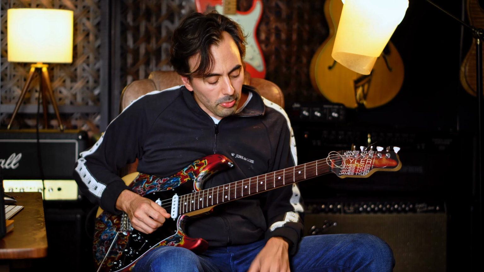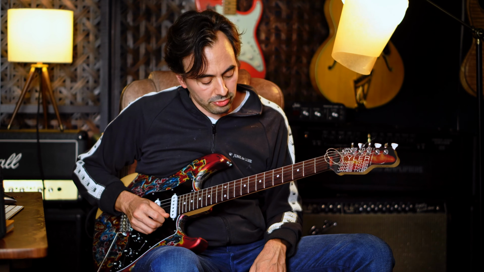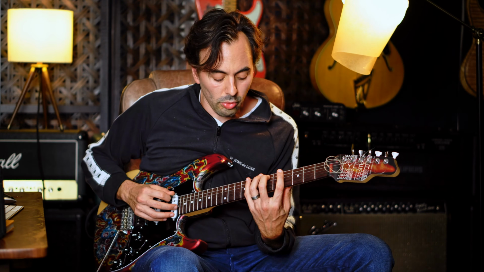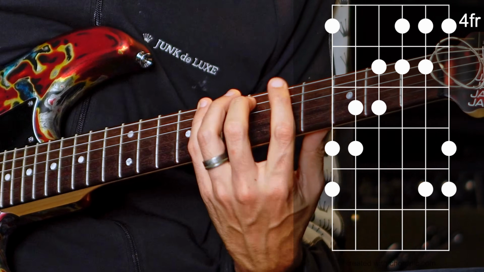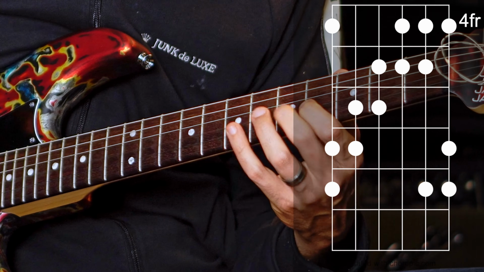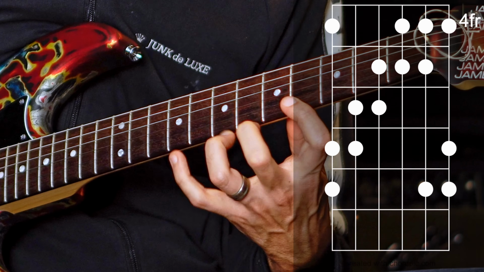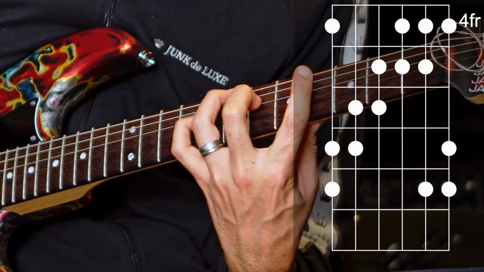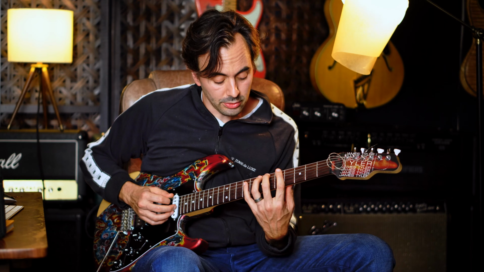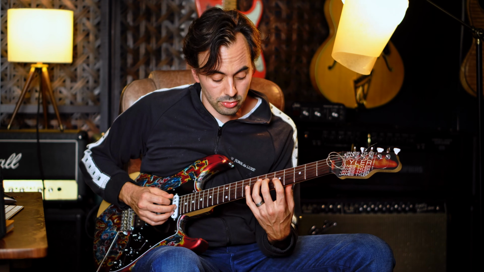Now to play them in position, you're gonna have to figure out when to play 2 notes per string, when to play 3 notes per string. So with mode 1, to play in position, you can do one of 2 things. You can go 3 notes per string, 2, 2, 2, 3, 3. Or 3, 2, 2, 3, 2, 3.